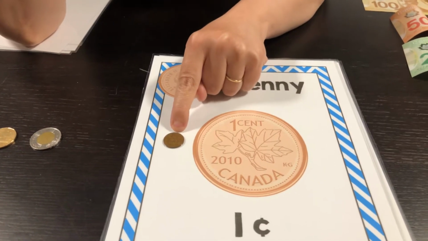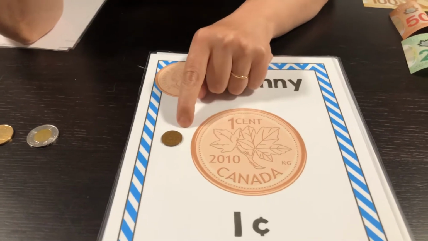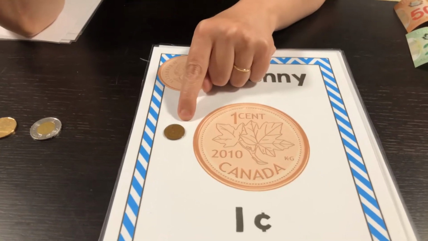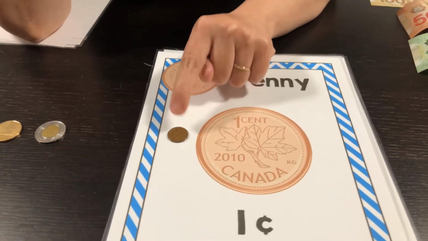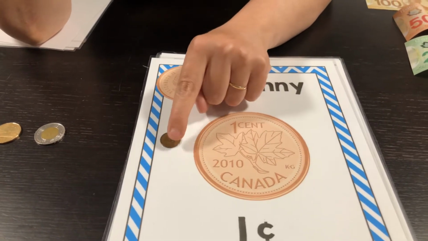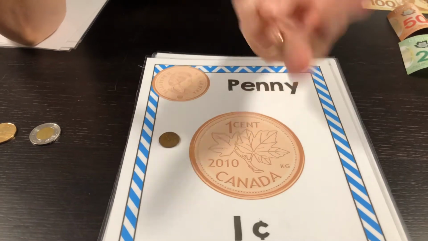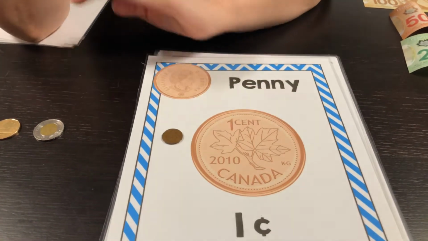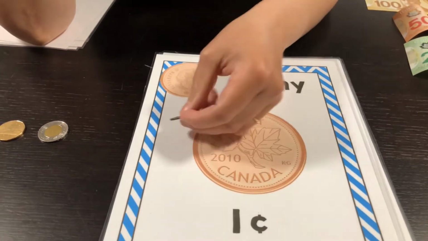So they used to make pennies, and then the mint said, oh, it's not worth it. It actually costs more to make this penny than it's worth. So for example, this penny's worth a penny, but it would cost almost 2 pennies to make this. So it wasn't worth them making it. So they actually stopped making it.